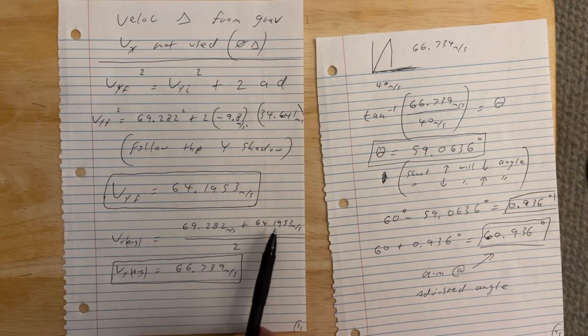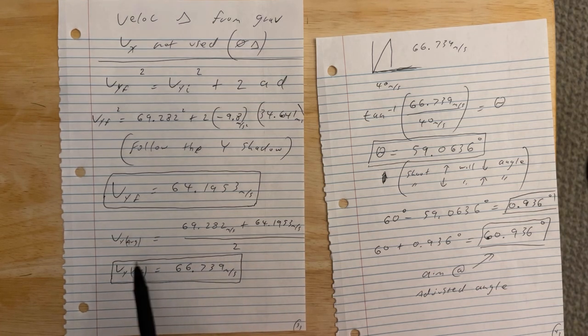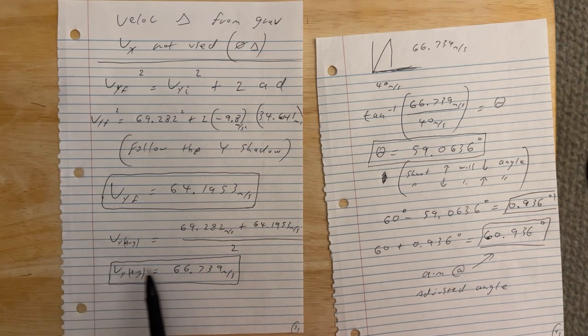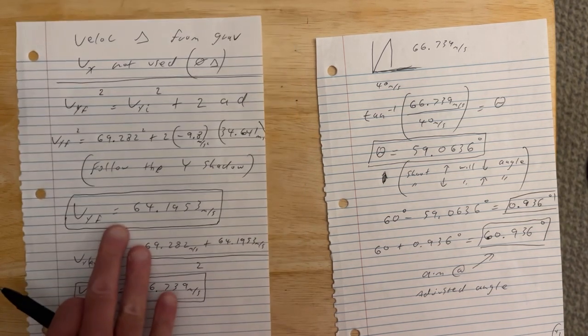I have my initial and final y velocity, divide by 2. That gives me my average velocity. That tells me how much time the arrow is in the air. Then I use that time to find out how much drop the arrow will have from gravity. And then I use that to determine what side I use on the bow.